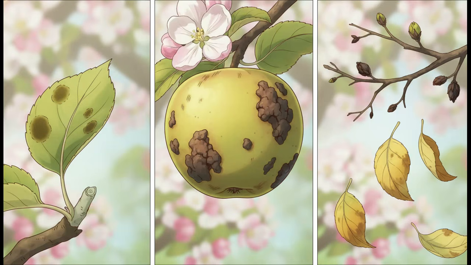Moving to Section 2, symptoms and disease life cycle, diagnosing the orchard. You've got to know exactly what visual symptoms to watch out for. The very first signs usually pop up in early spring. Look for these olive green, velvety spots right on the undersides of young leaves. Later on, those turn into brown or black lesions on the developing fruit, leaving the apples cracked, corky, and completely misshapen.